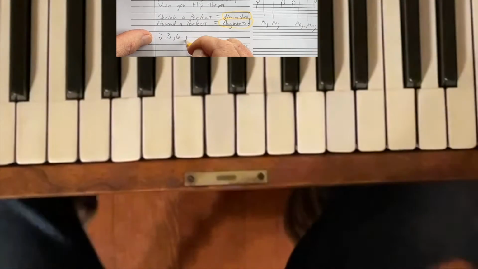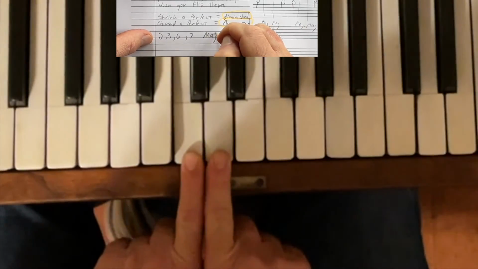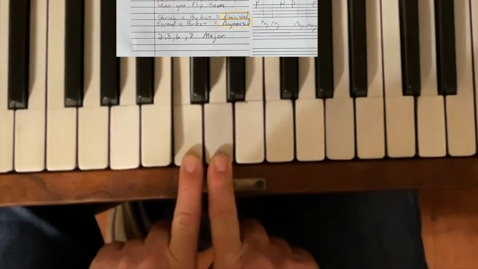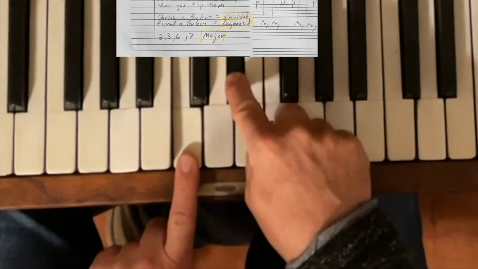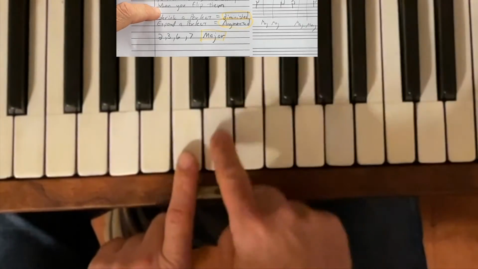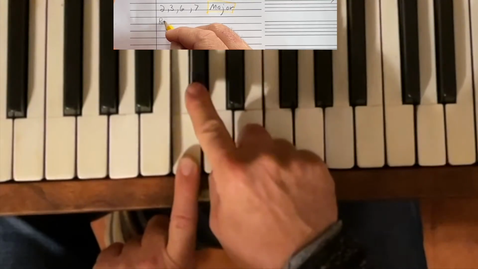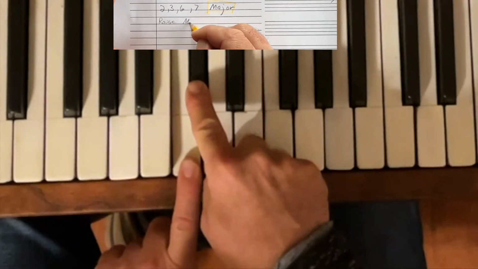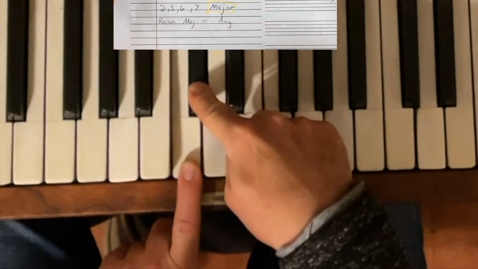Now we'll take a look at our major intervals. So here's a major second, C to D. So if I go C to D sharp, that's going to be an augmented second. Bring it back to major. And if I lower the D to D flat, then that's a minor second.